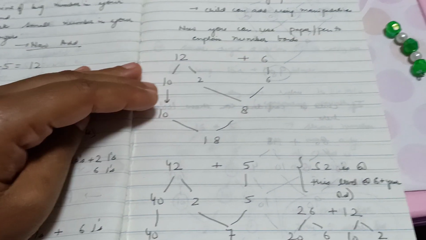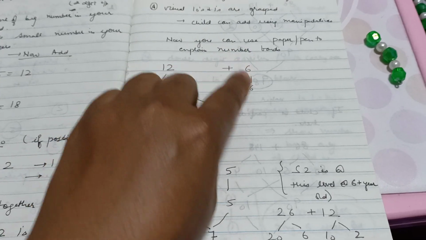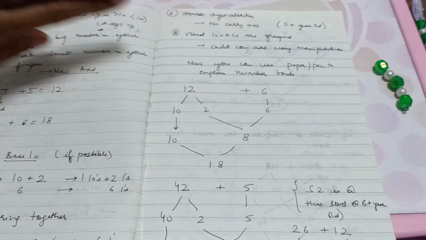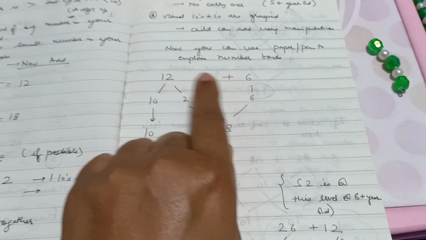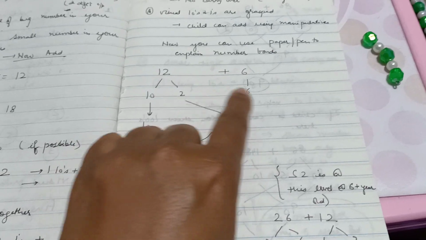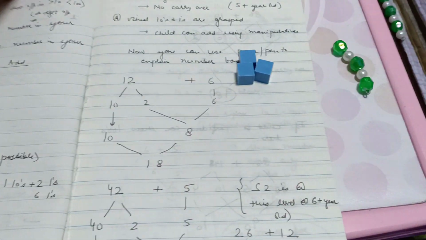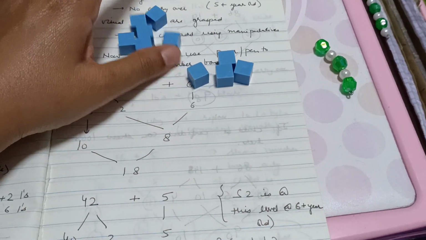Now I show them number bonds. 12 can be written as 10 and 2. 6 is written as 6, because that's how we made it here, right? But we are doing it on pen and paper now, so I keep the blocks out of the picture. Then the 10 goes here. So you add tens to tens, and 6 and 2, because visually when you did it, you had 2 and you had 6.